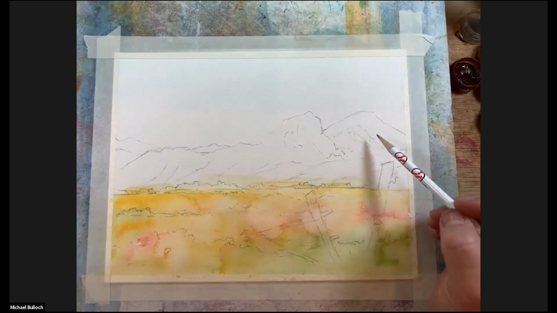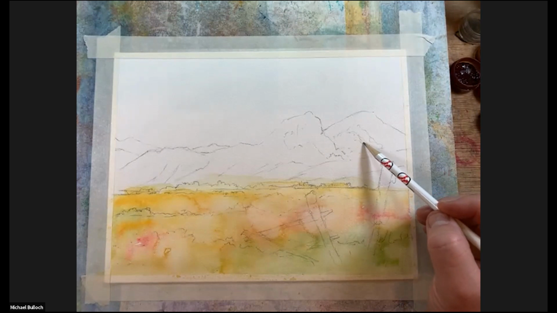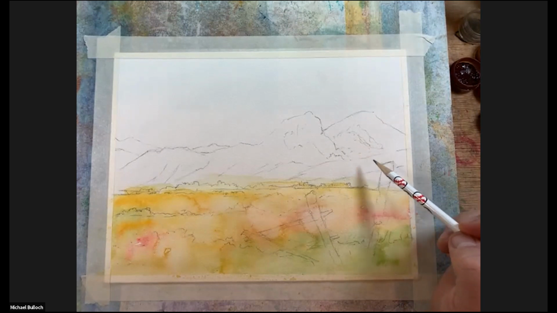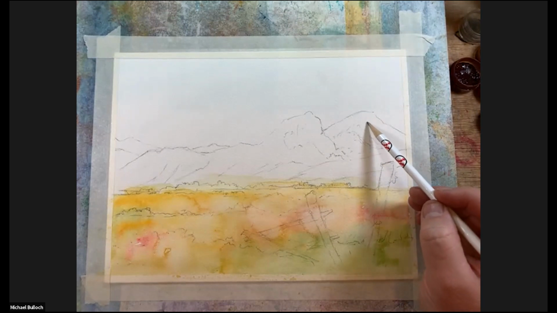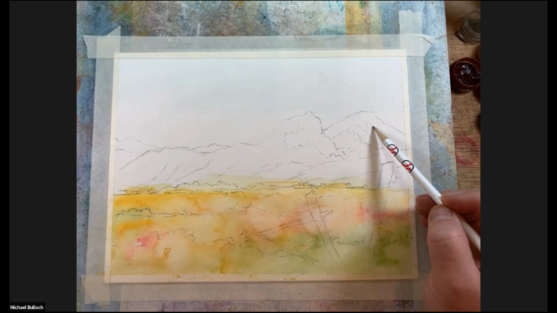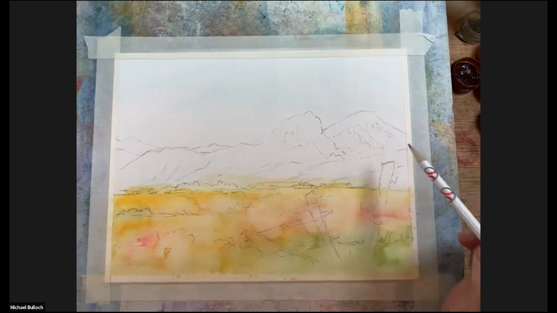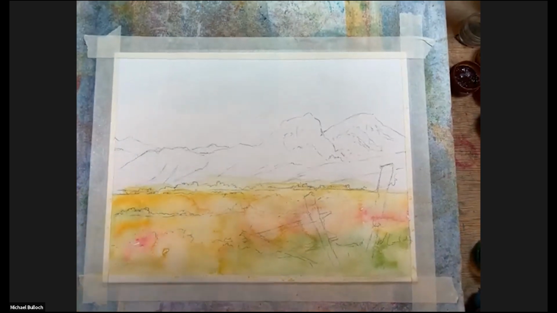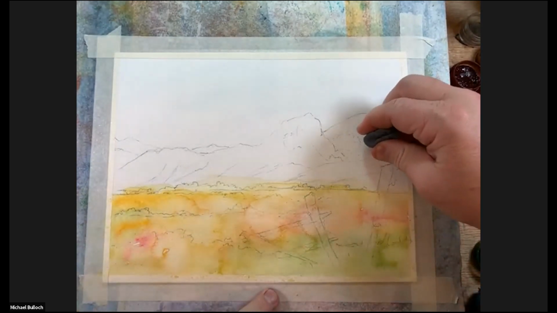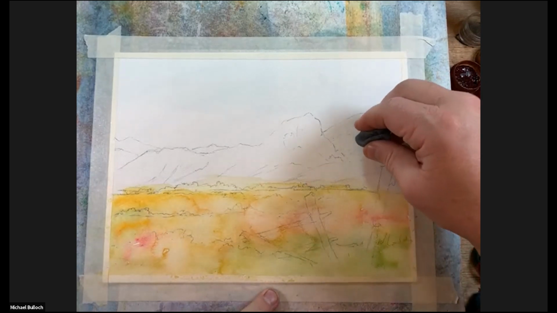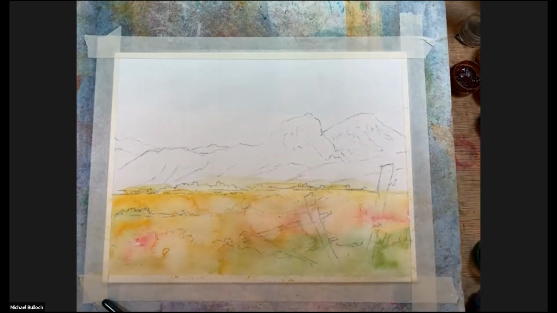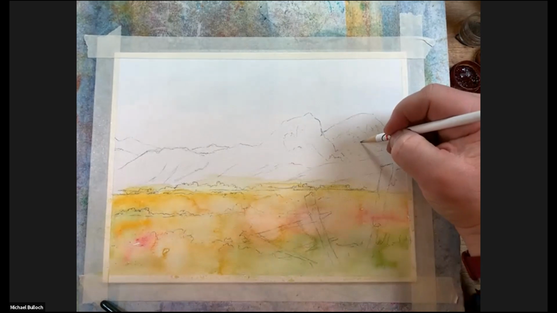I don't like how that looks, I'll come back down like so. And maybe there's a few little bits over here as well. Again, it doesn't have to look exactly like what's there, just similar. Let me redraw that little bit right there.